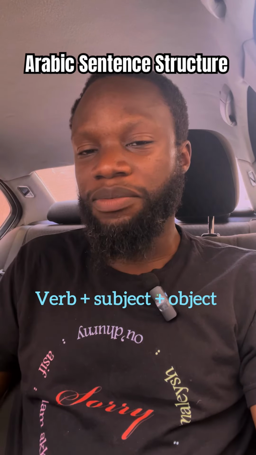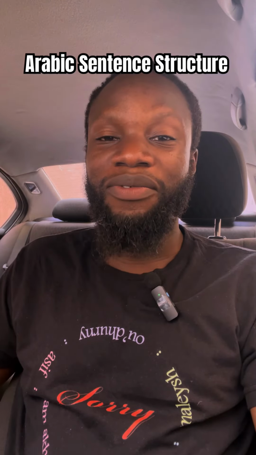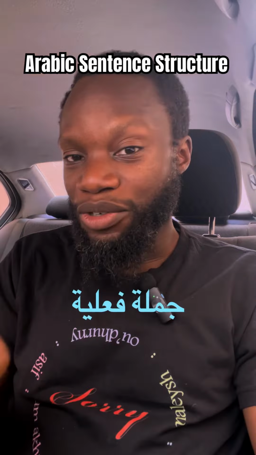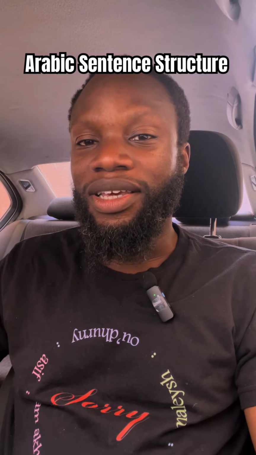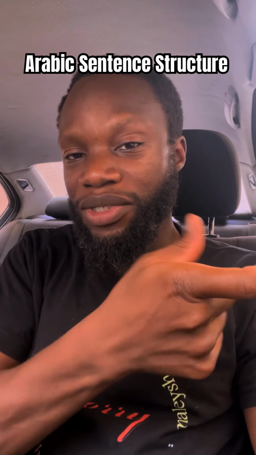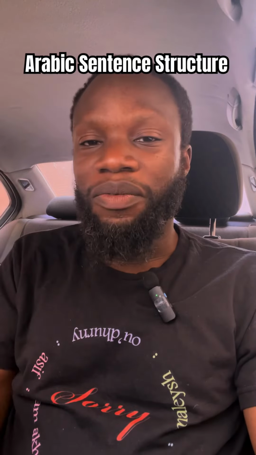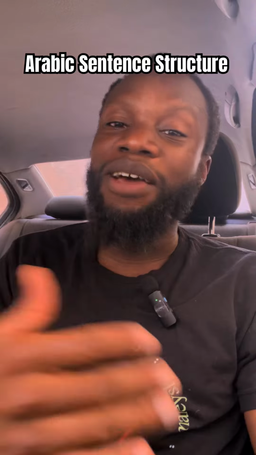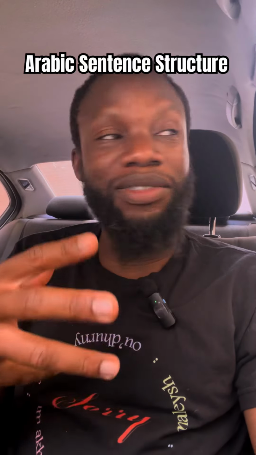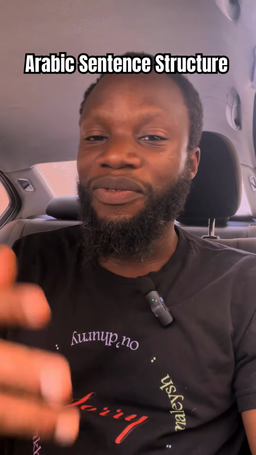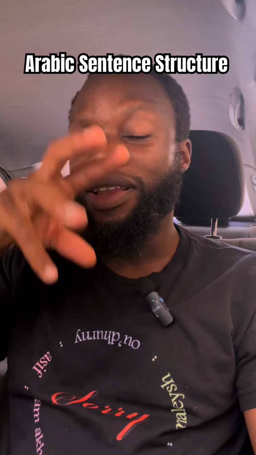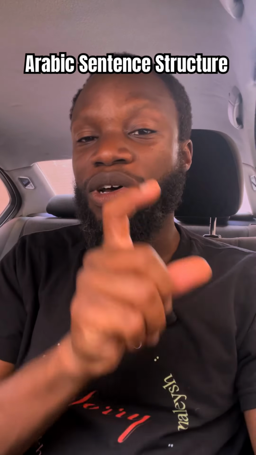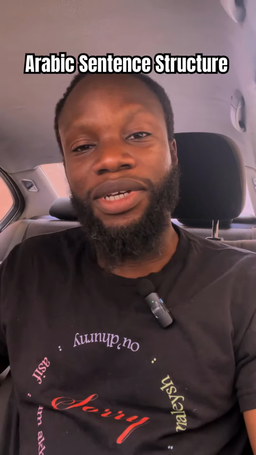Verb, subject, object. So this is the usual form that you have in Arabic. That you call a jumla fi'liya because it starts with a fi'l, which is the verb, right? And then you have jumla ismiya, which starts with a noun, right? But a lot of the time when you're reading, especially if you're reading classical texts or what have you, you're gonna come across a lot of these where it's jumla fi'liya. It starts with a verb and then the subject and then the object.